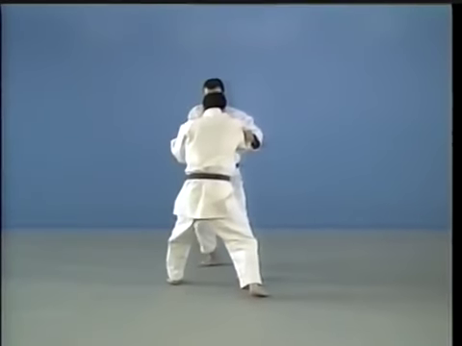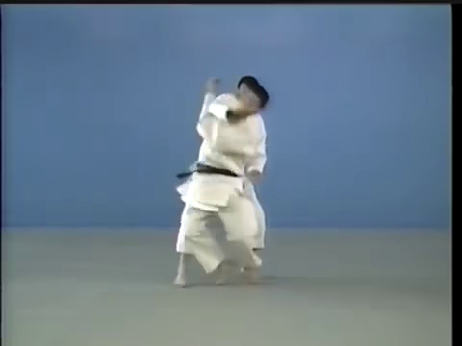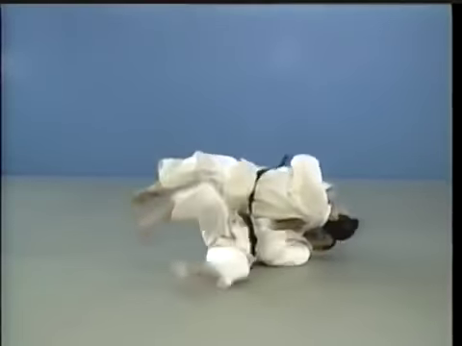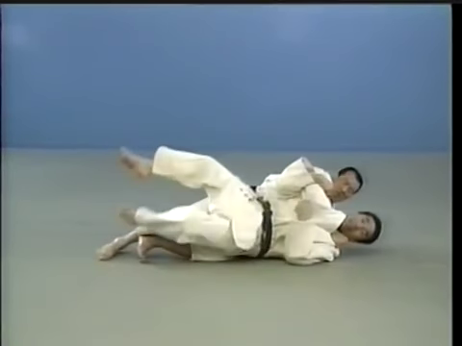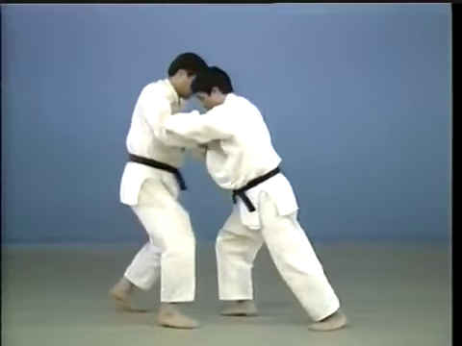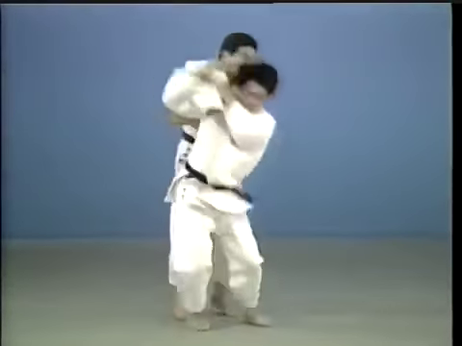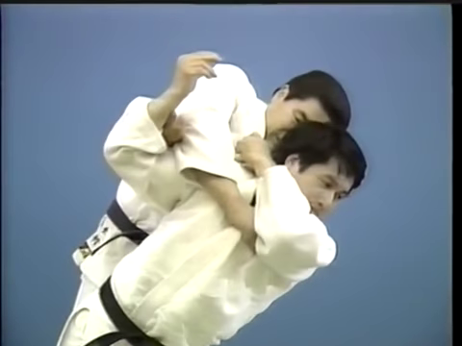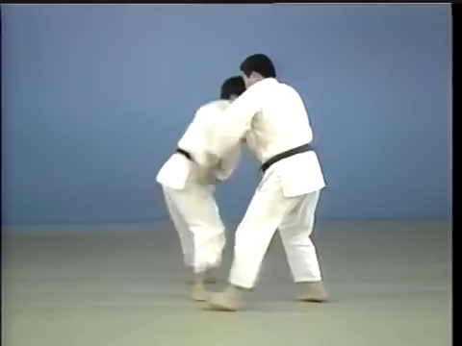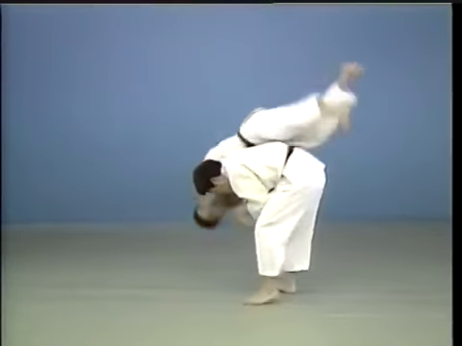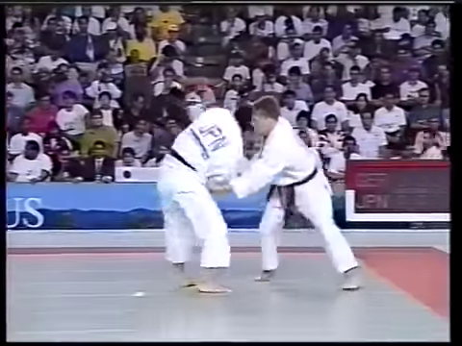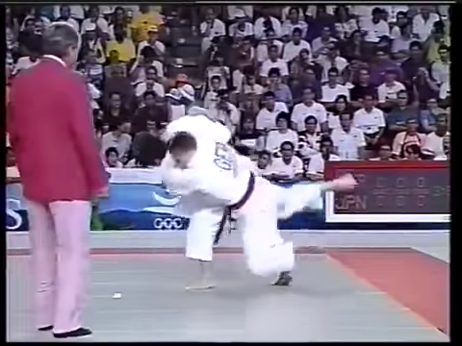An Ippon seoi nage applied as if wrapping your opponent's body around you. An Ippon seoi nage applied with your arm turned. Let's look at some examples of Ippon seoi nage in competition.